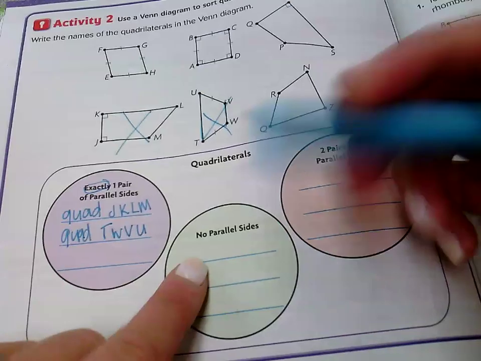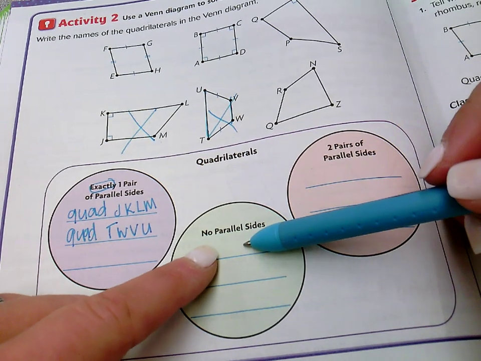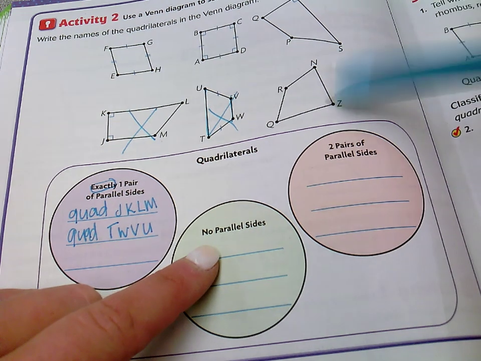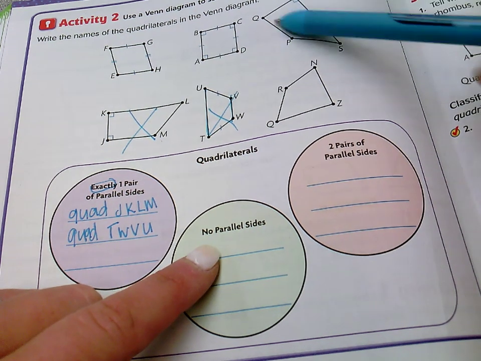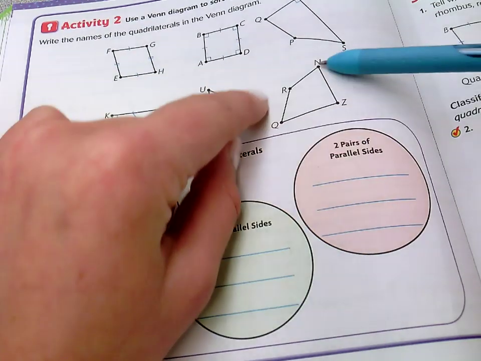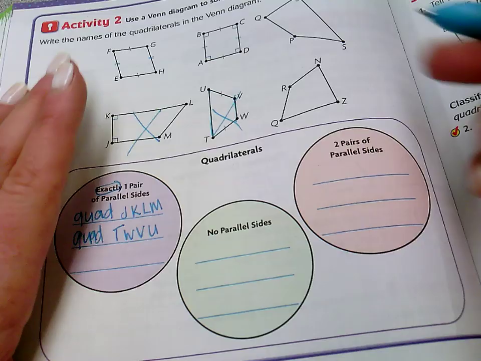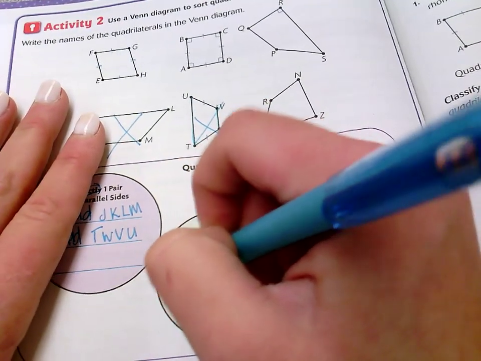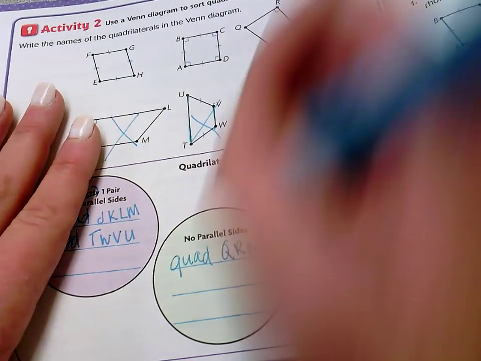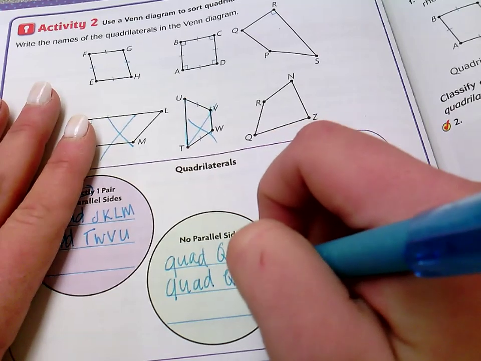TWVU. Okay, now we have our green box, no parallel sides. Again, you want to look for which ones have zero parallel sides. This one and this one, the sides don't match up. These two, if they were to keep going on and on forever, they would match up. And these two, if they were going on forever, they would match up and intersect. So I'm going to say quadrilateral QRNZ and quadrilateral QRPS.